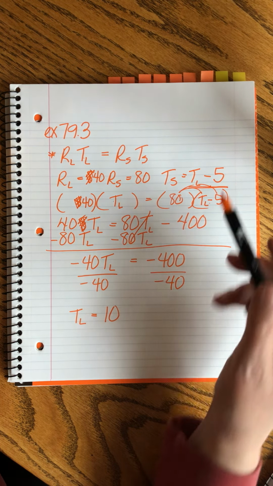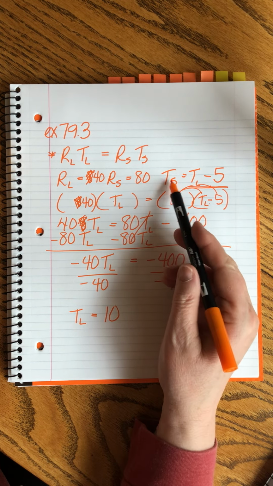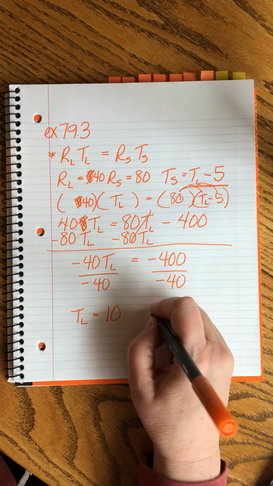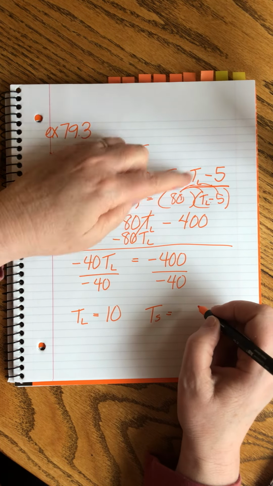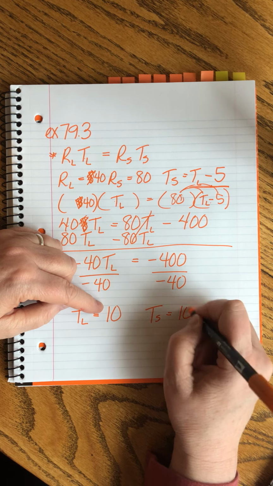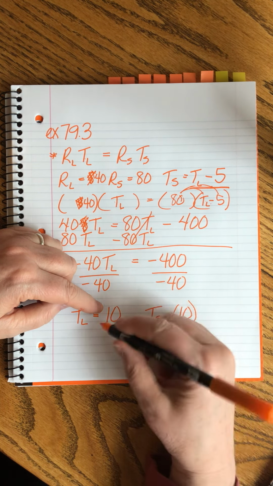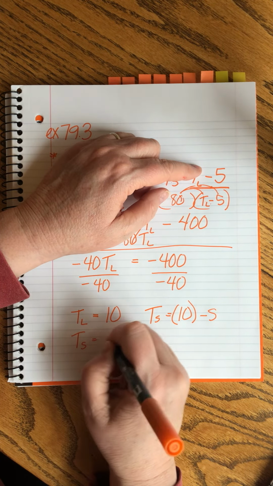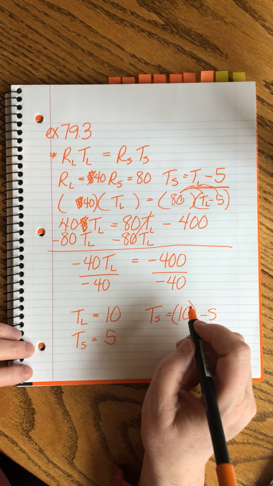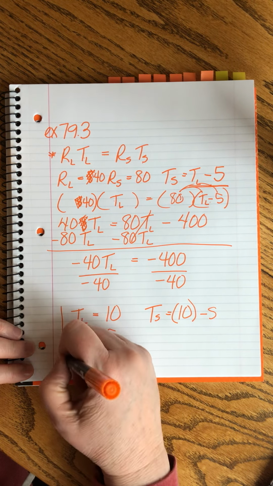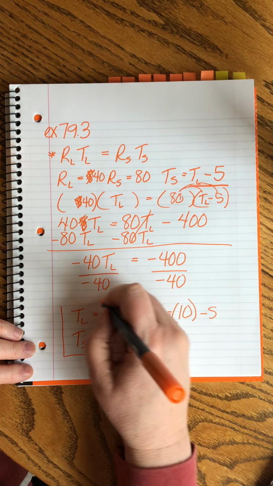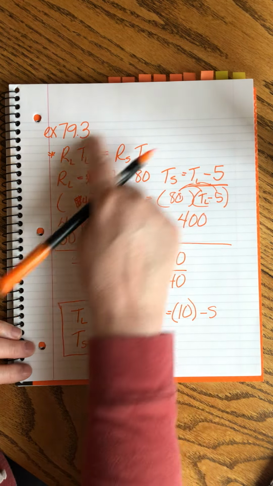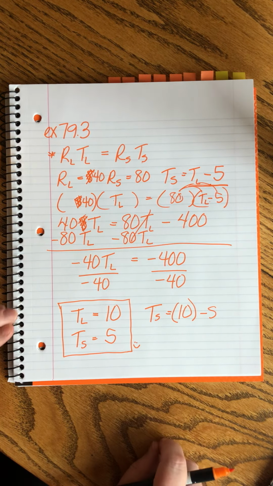Okay, now we still need to find the time of Susan, let's just say. And we see that the way that we do that is we take the time of Linda, which we know is 10. I'll put it in buckets so you remember we pulled it in, minus 5. So T sub S equals 5. Right? So just like we do with our other systems of equations, once we get one value, we can go back and look at our equations and find out what will help us solve for the other.